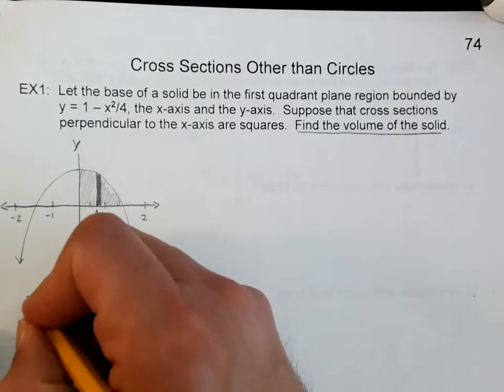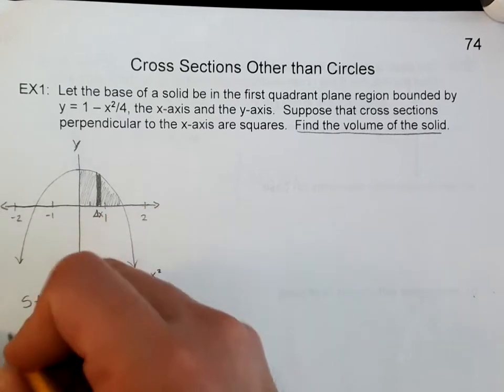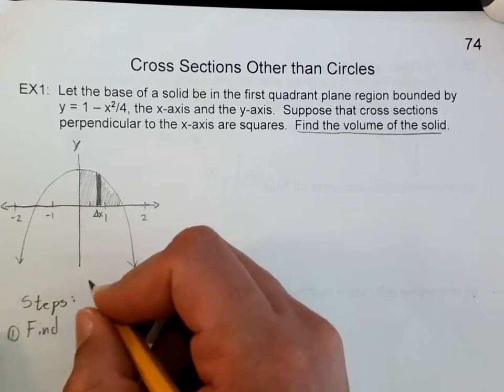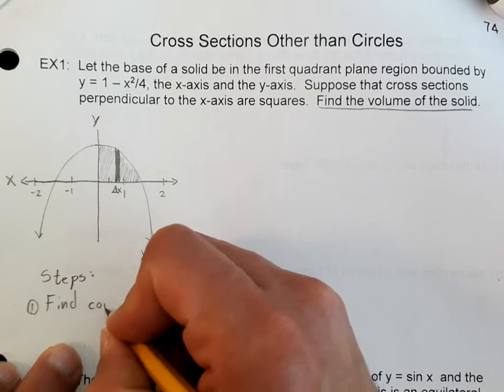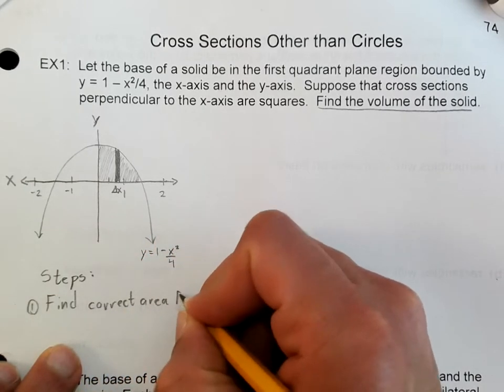Here are the steps to do this for all of this section. Step 1: you need to find the correct area, meaning in this case the area of the square. So we're going to find the correct area formula.